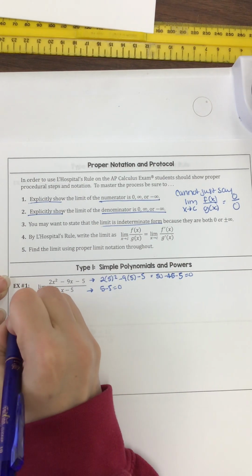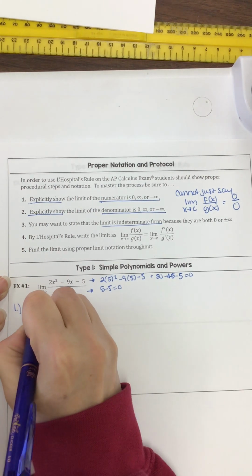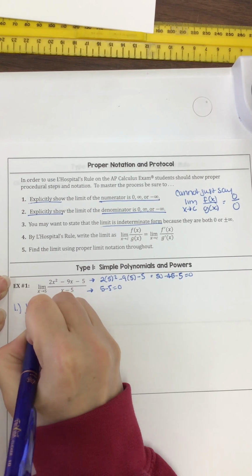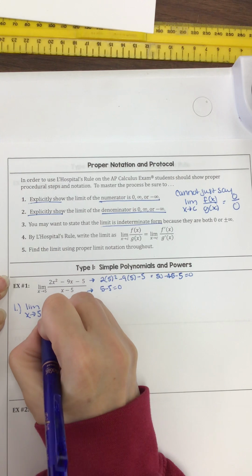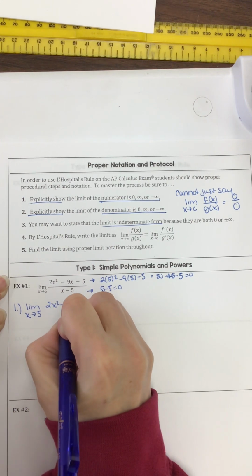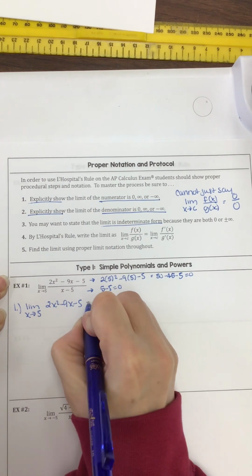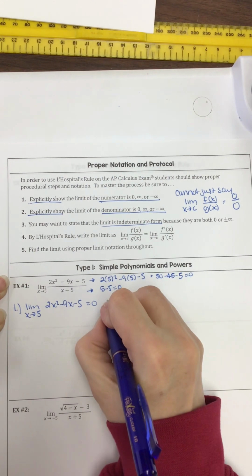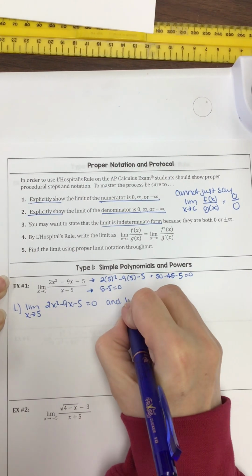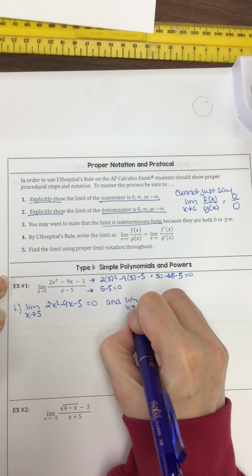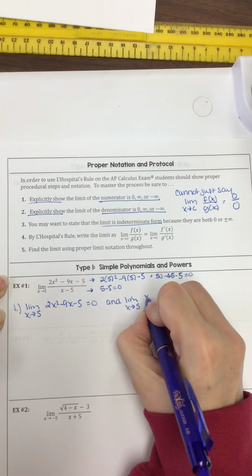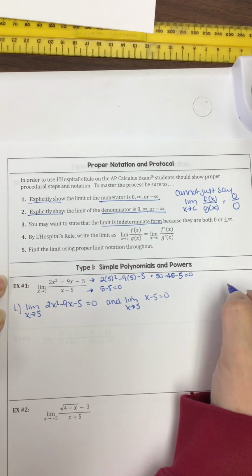So we have to state the limit as x approaches 5 of f of x, so 2x squared minus 9x minus 5 equals 0, and the limit as x approaches 5 of our denominator, x minus 5 equals 0.